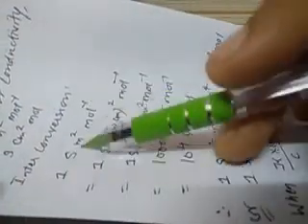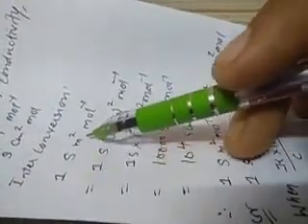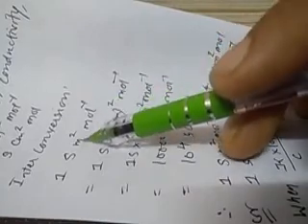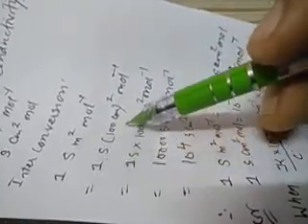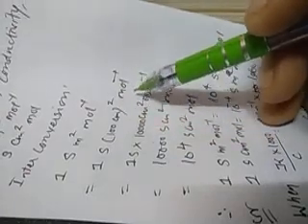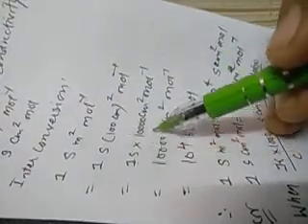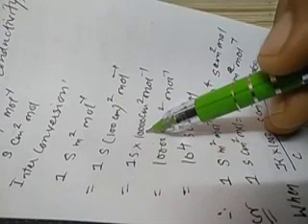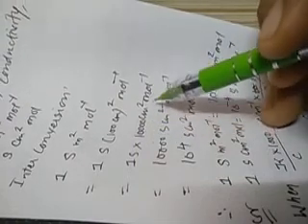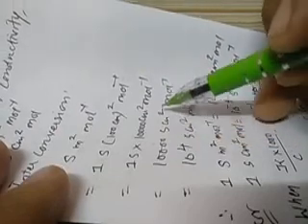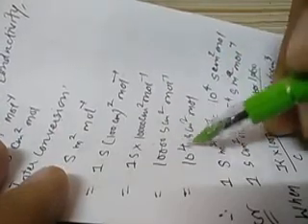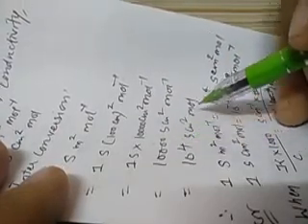Now how do we interconvert these units? So we'll understand the interconversion. 1 Siemens meter square per mole. Meter is 100 centimeter, so it is 1 Siemens into 100 centimeter square per mole. So it is 1 Siemens into 10,000 centimeter square per mole, that is 10 to the power 4 Siemens centimeter square per mole.